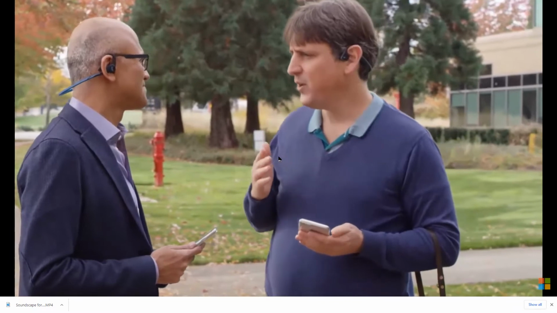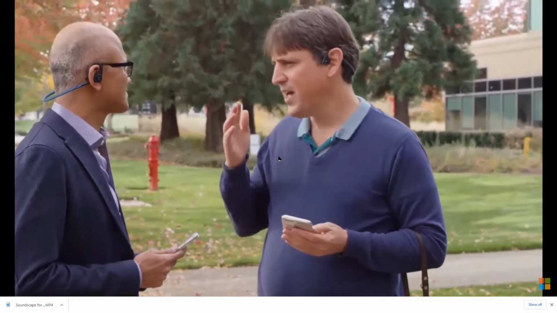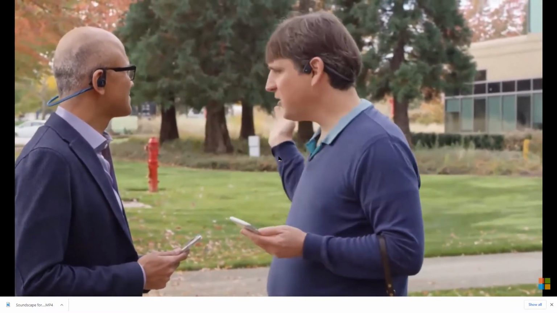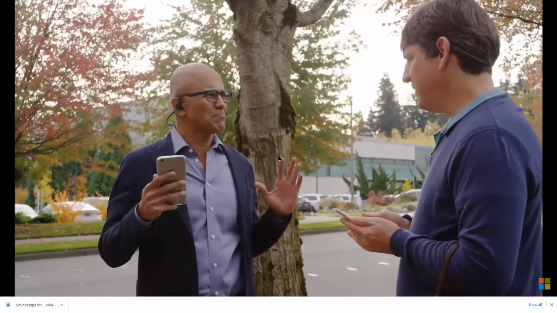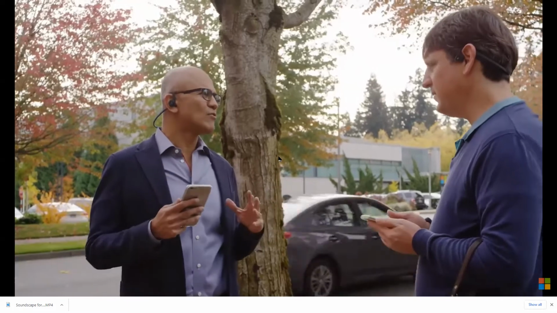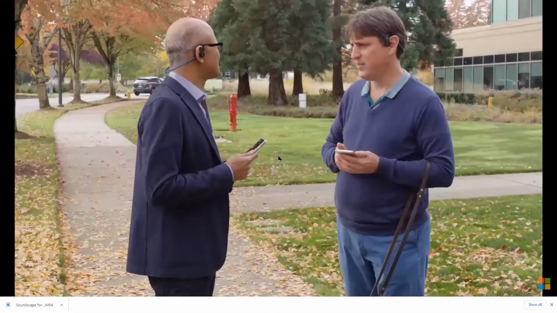Using a stereo headset, it lets a person who's blind or low vision hear where the landmarks are around them in 3D. In this way, they can build a richer awareness of their surroundings and feel more independent and confident to explore the world beyond what they know. It's pretty cool. So it's kind of like it paints what's around you in sound. That's exactly what it does.